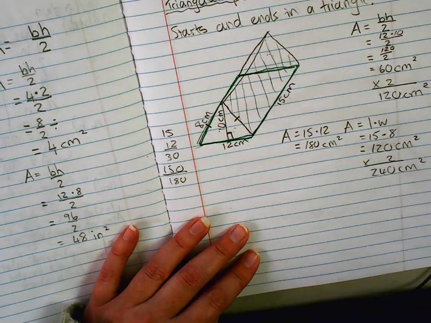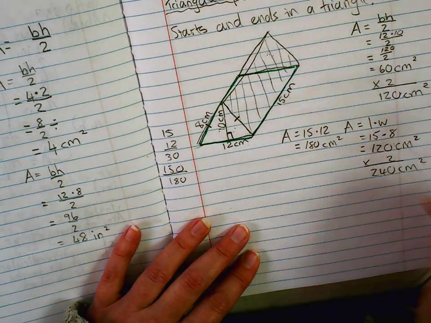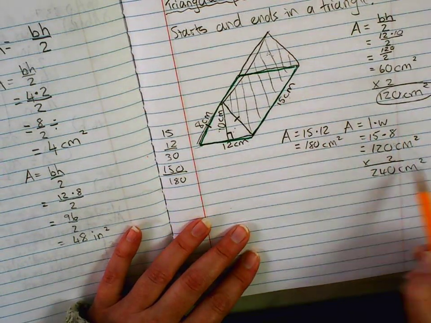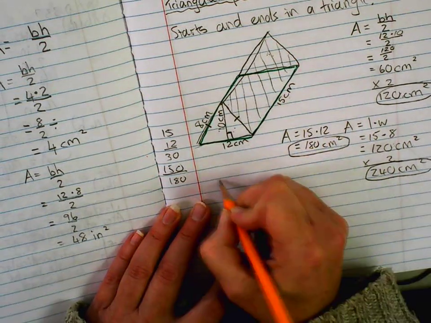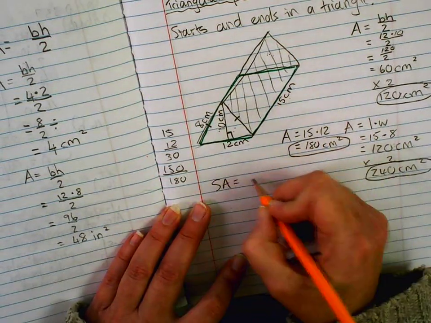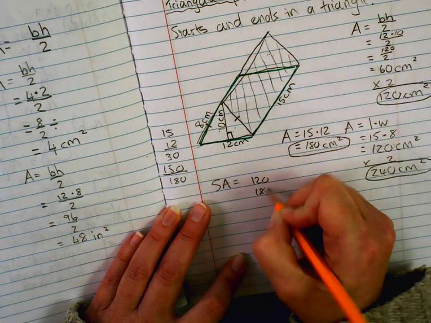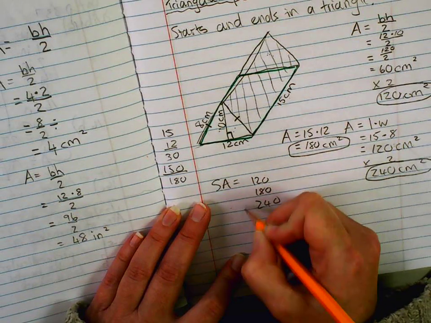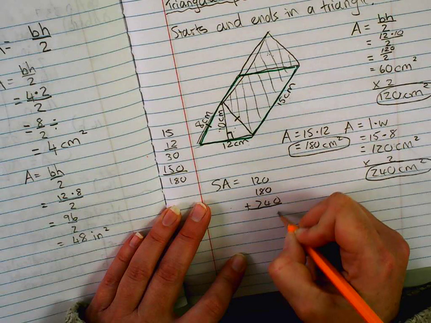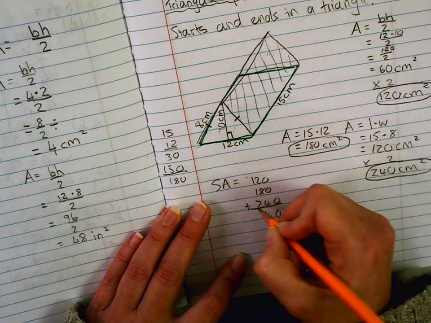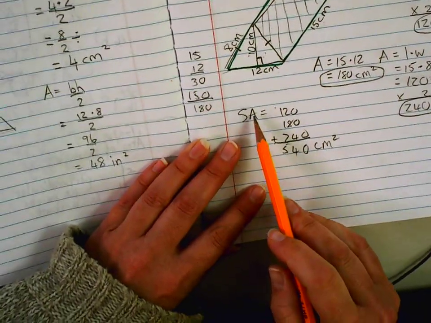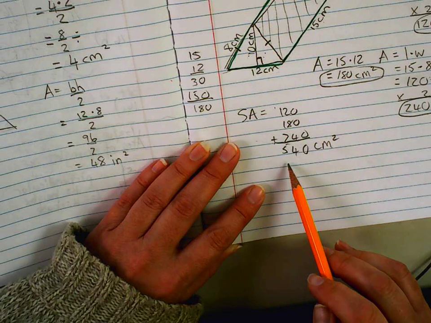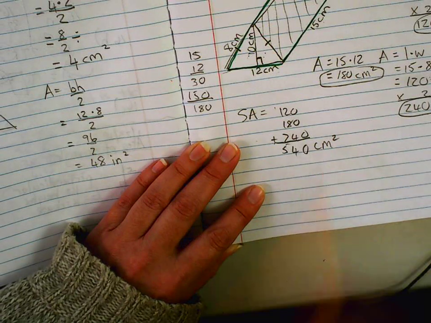Now, all I need to do is add up all the areas. There's one measurement, there's another measurement, there's my third measurement. So my surface area is 120 plus 180 plus 240, which gives me 540. The total surface area is 540 square centimeters.